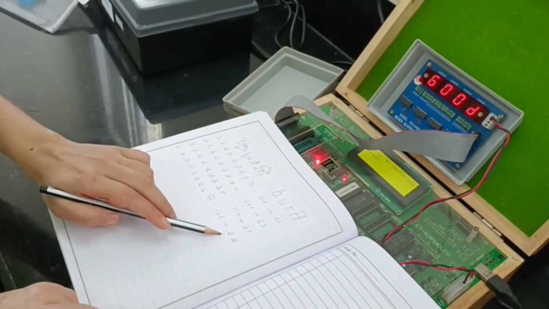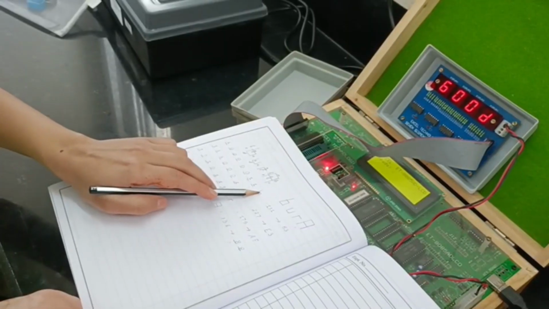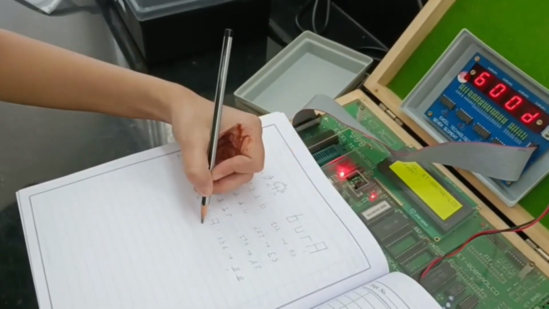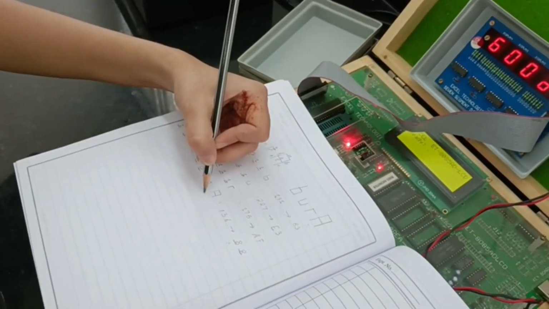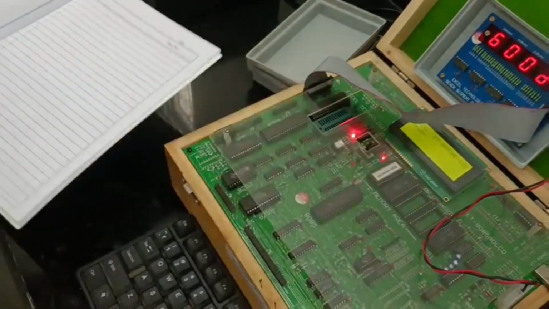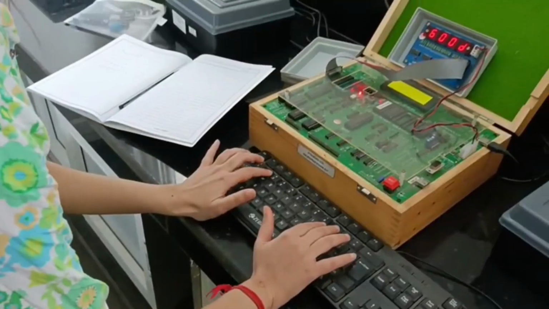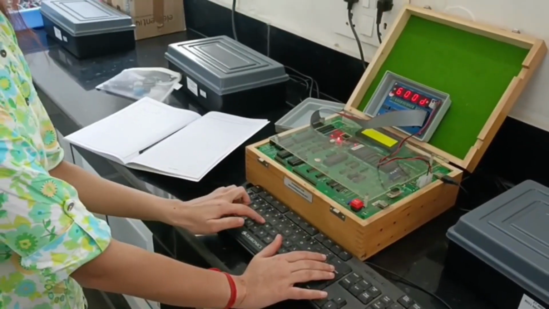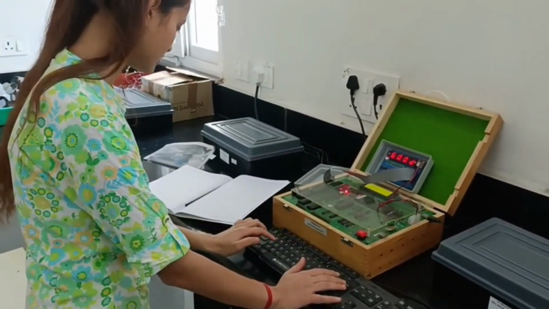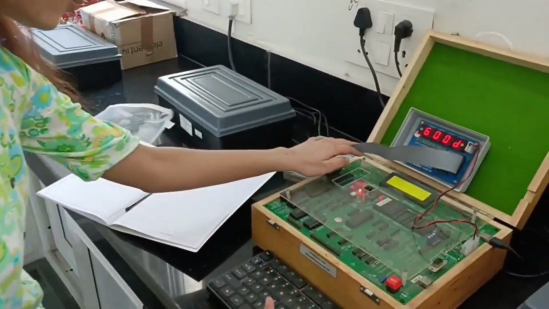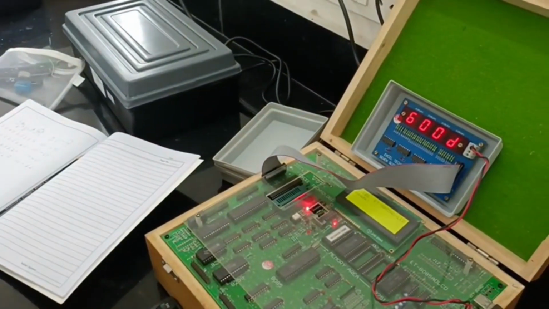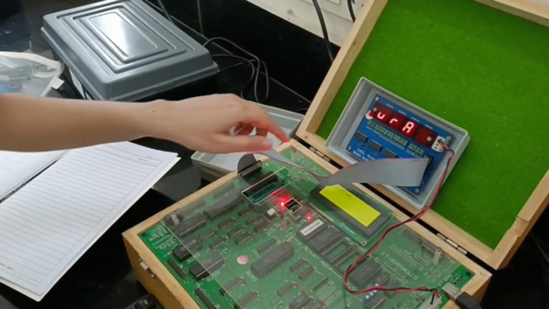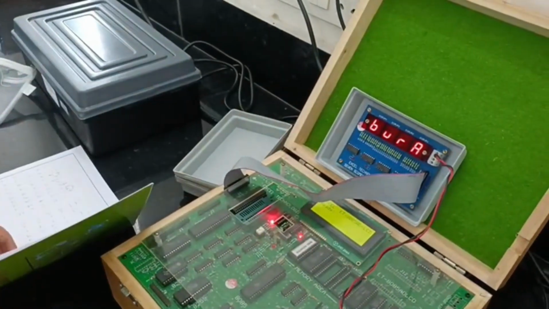This will go for 2103, the address, and this will go for 2100. This is the first letter, so we have to enter in reverse order. 2100. So I will enter 88, AF, E3 and A3. Now I will execute it again from the same address, G2000, shift 4. And you can see it, BURA.